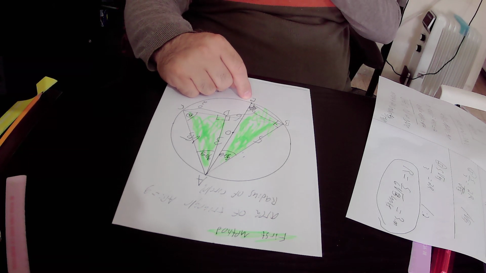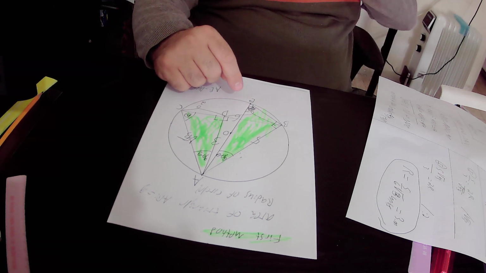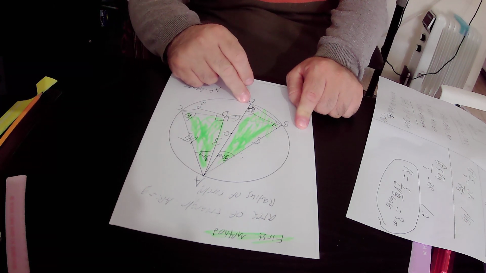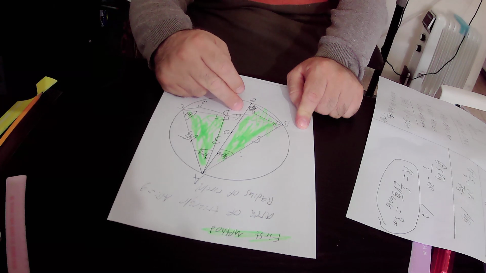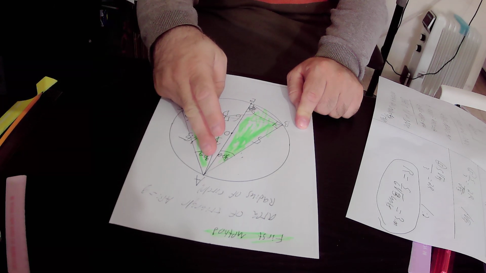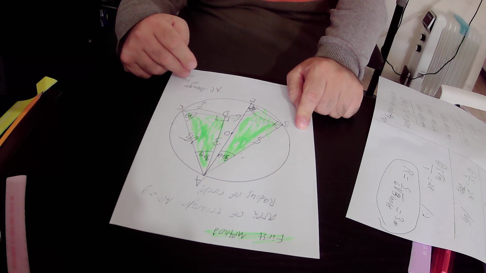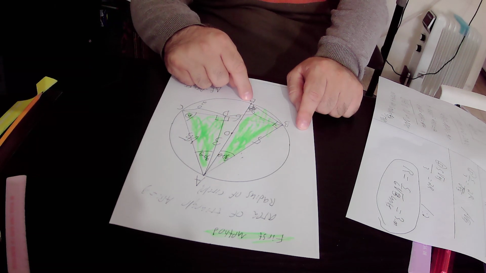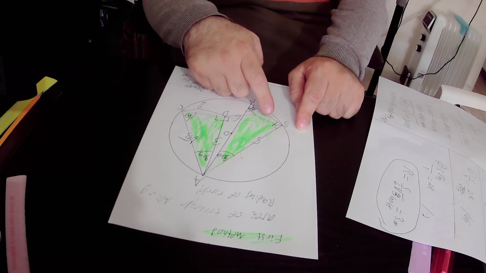We know that AOE is the diameter of this circle because it passes through the center. Any chord that passes through the center of the circle must be the diameter. So AOE is the diameter of the circle, and the peripheral angle ABE rests on the diameter. Any peripheral angle that rests on the diameter of a circle must be equal to 90 degrees. So angle ABE equals 90 degrees.